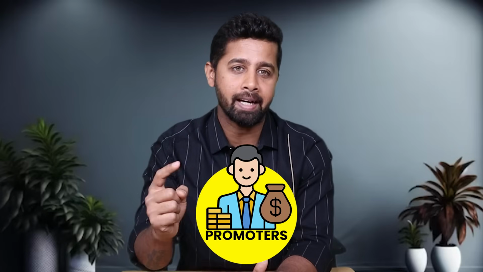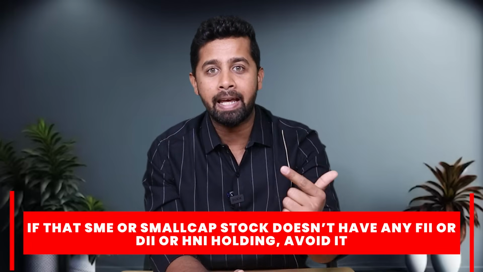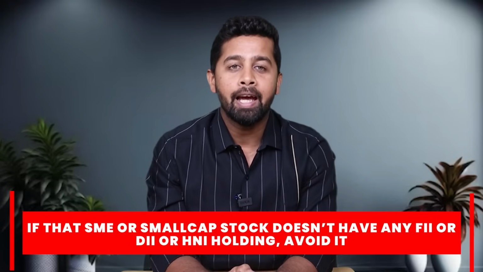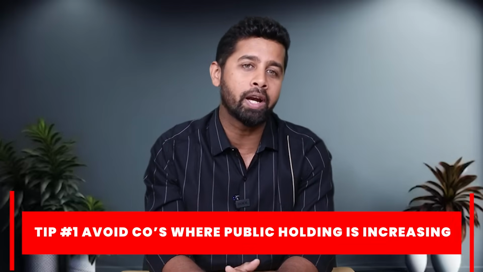Now you might ask, in case of small cap or SME companies, many times they don't have FIs or DIs holding. In that case, you need to check promoter holding. It should be on the higher side. And second, a very important aspect is to look at HNI holding. If that SME or small cap stock does not have any FI or DI or HNI holding, avoid it. Because if there is strong potential in the business, it would at least have a few HNI investors. Don't think that you are the only person who has identified a diamond in the dust. Because if there is no investment by any prominent institution or HNI investor, there is a high probability that the diamond is fake. So that's tip number 1 on avoiding companies where public holding is increasing.